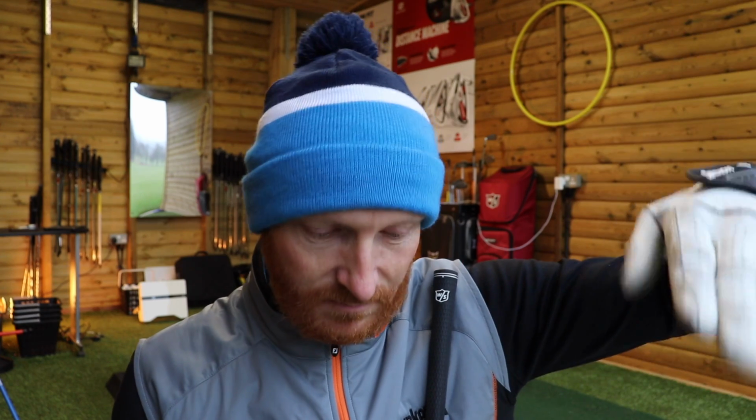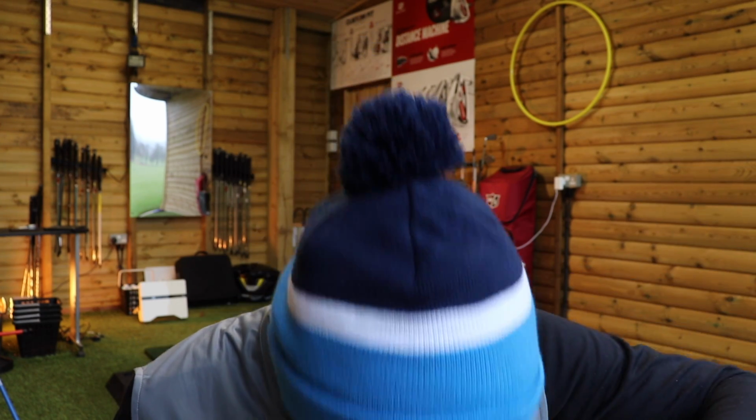Let's look at post-impact position. Again, we've done this before, but it's very, very similar. This is moved on a fraction. This is up here, whereas the video before was down there somewhere. I don't know.